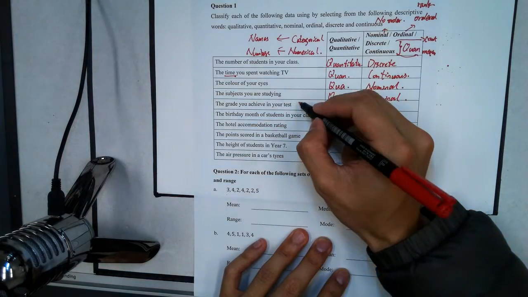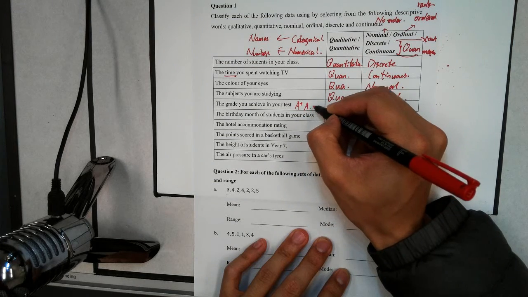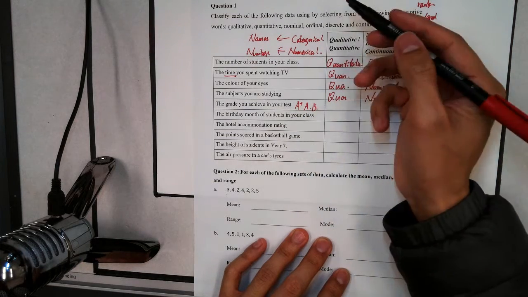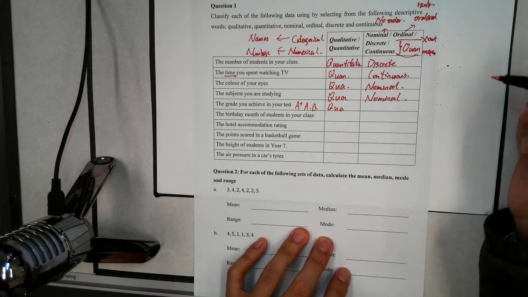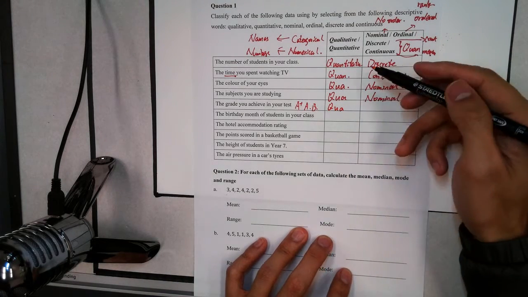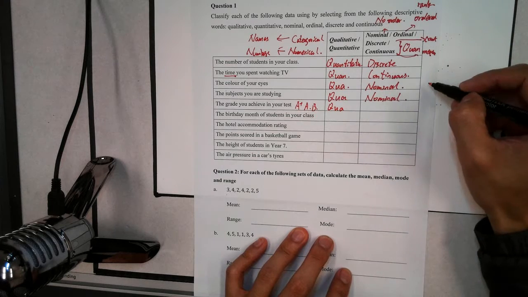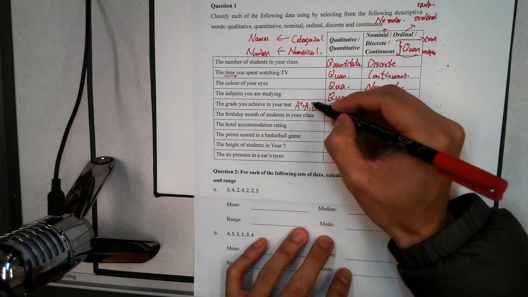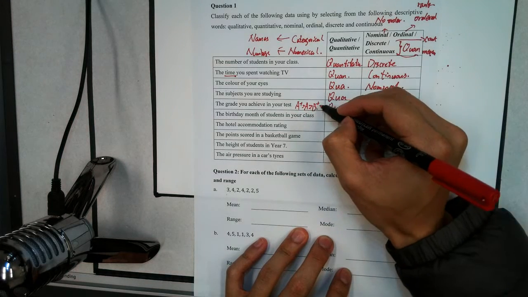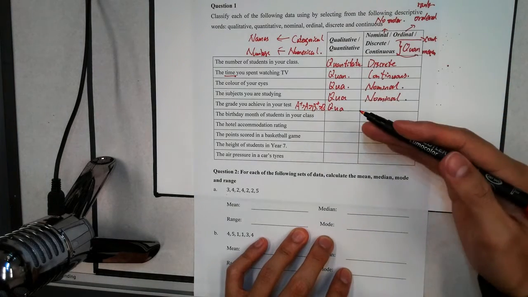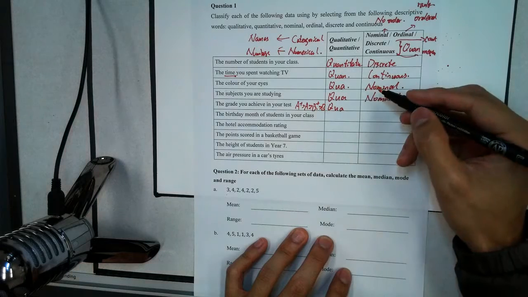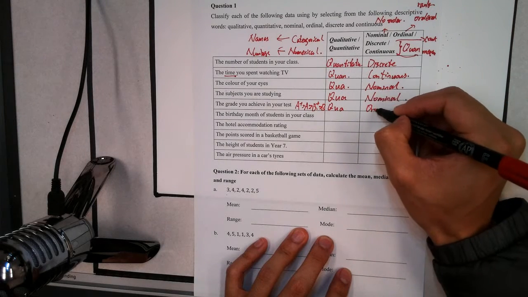You will have A plus, A, B. Okay, that's all about names, so it's also qualitative. But in this case, you definitely can say A plus is better than A, better than B plus, better than B, and so on, right? So it can be in order. Therefore, the grade is ordinal.